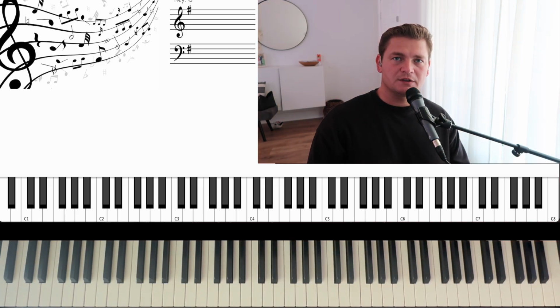Now, you don't need to worry because there's not 88 different names for each key. There's actually only 7 notes. And those notes are A, B, C, D, E, F, G. Yep, that's it. So let's figure out where those notes are and why there's only 7.